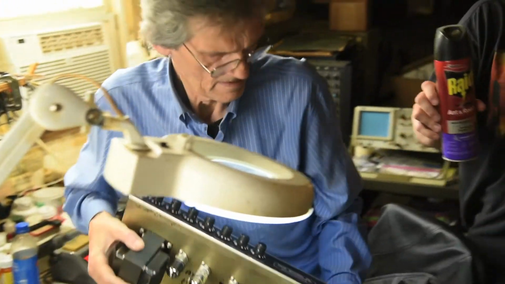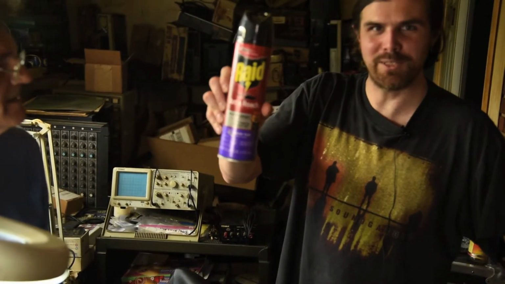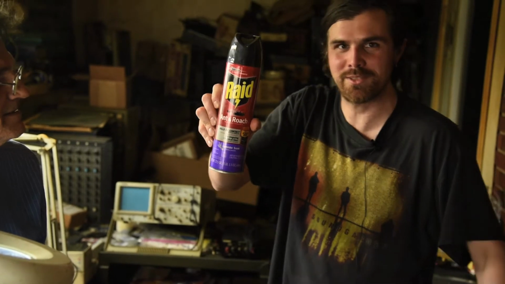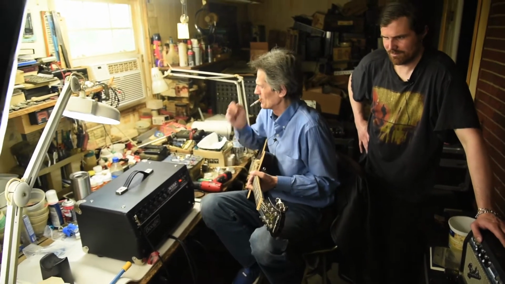So this is what you use if you want to keep all the novice players from using the Mesa Boogie Mark II C+. Man, this thing sounds good.